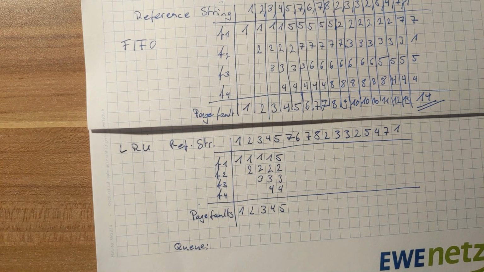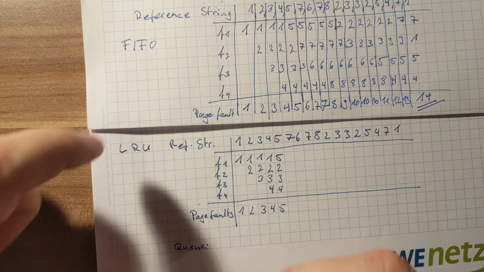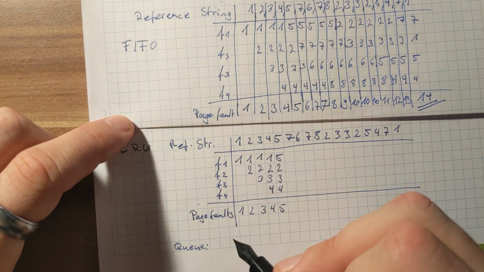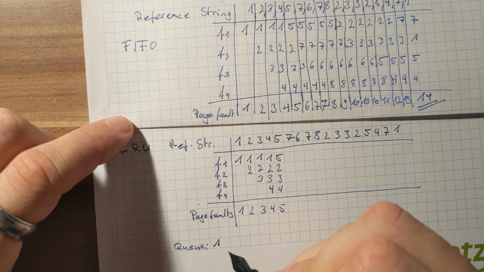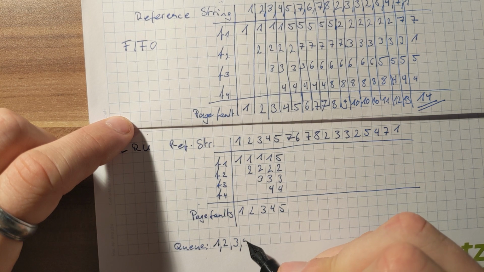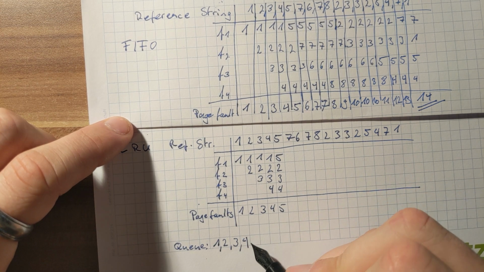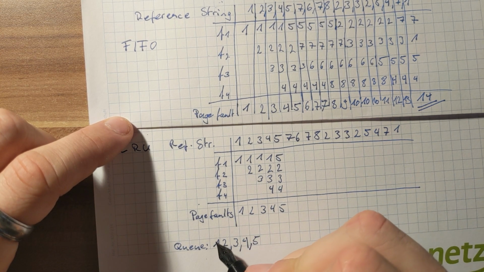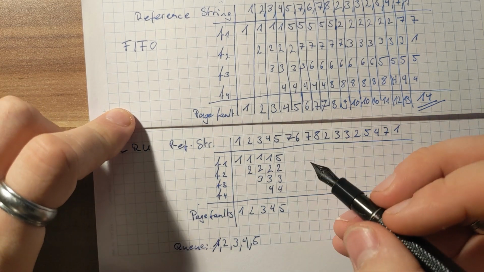And also we have to write a queue. I should have done that from the beginning on. I'm sorry for that inconsistency, but it is still early enough. So in our queue, we see what we loaded to memory. So we had 1, 2, 3, 4, and now 5, and 1 is out.